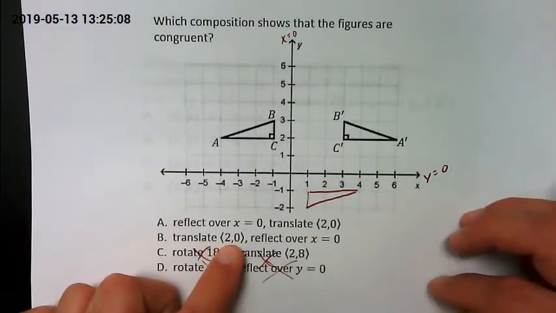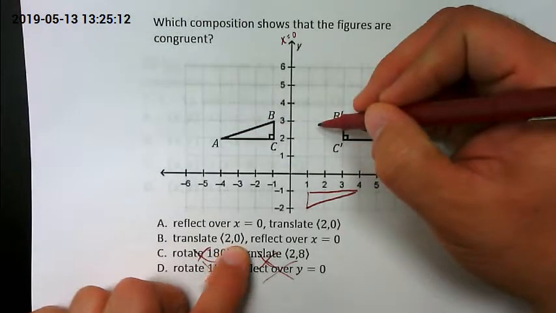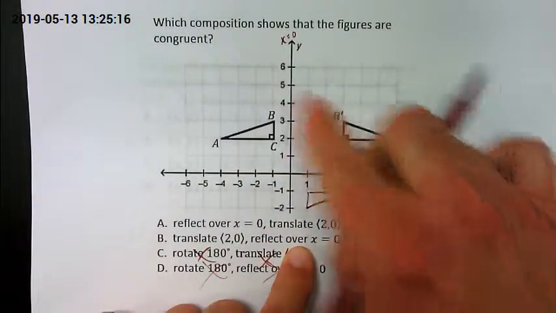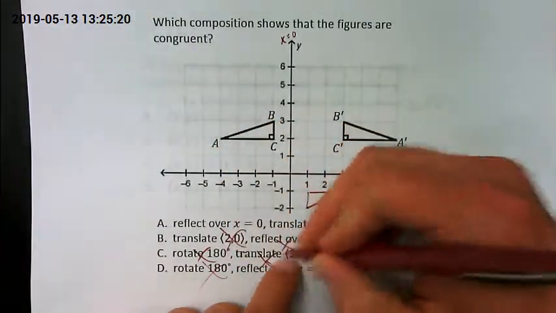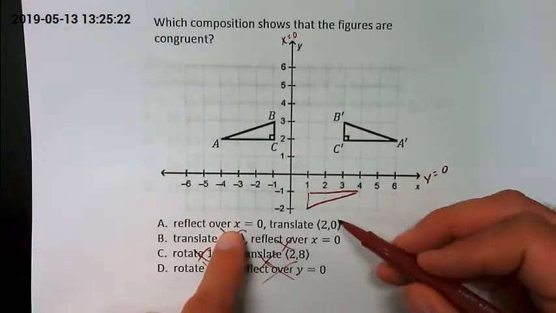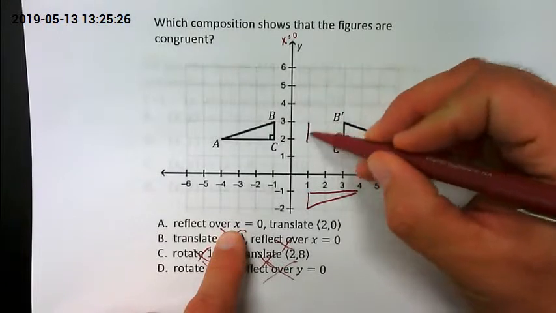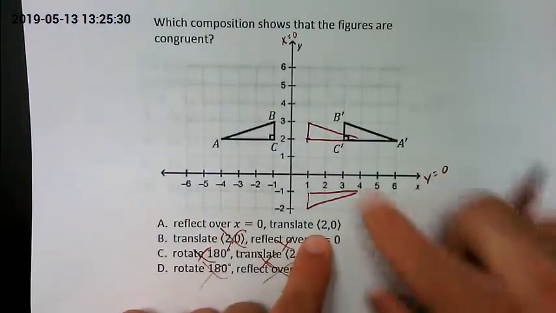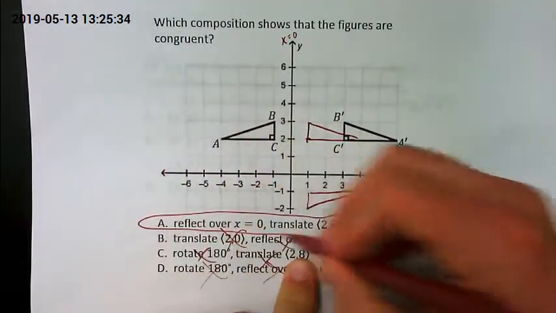All right. Translate 2 units to the right. So it's going over this way and then reflect over x equals 0. So I'm moving over this way, but then reflecting it, it'd be back to where it started. Doesn't work. This one's almost exactly the same, but it's reversed. So flipping it, and when I flip it, it would be here. And then translate 2 units over to the right, and it would match up. And that's the correct answer.